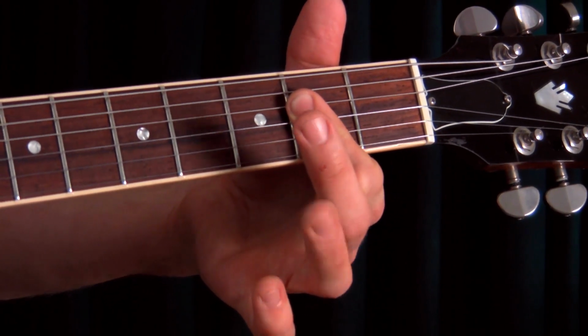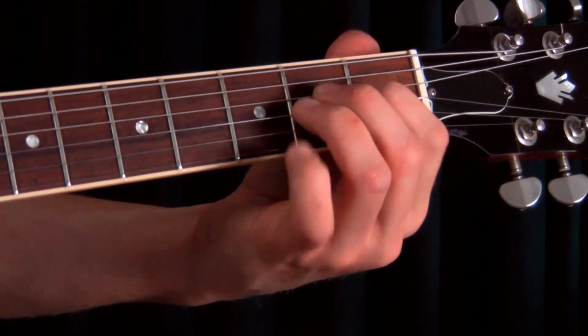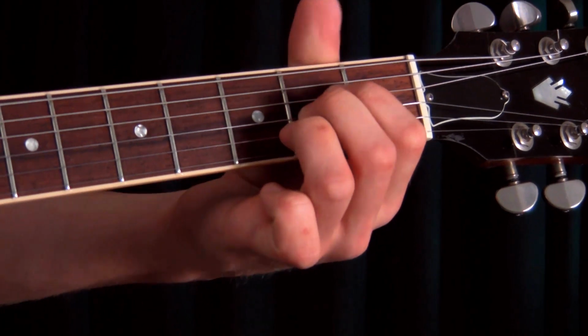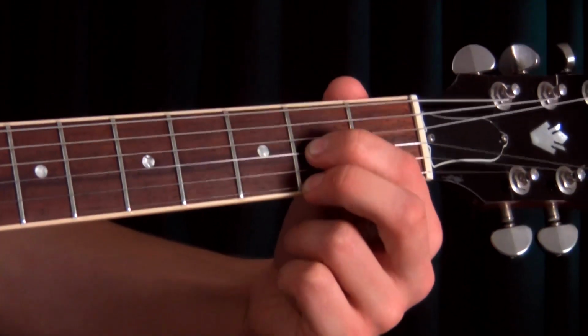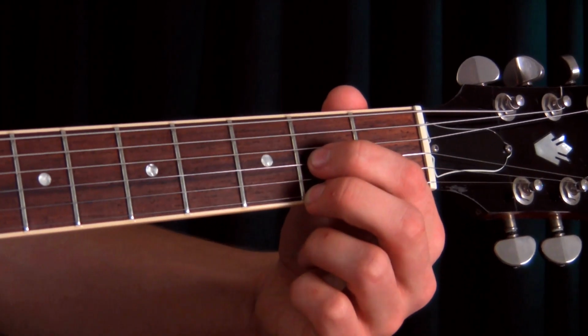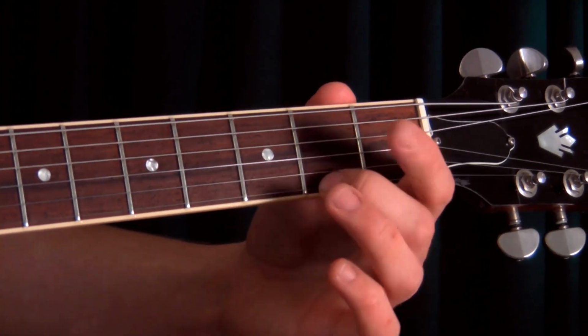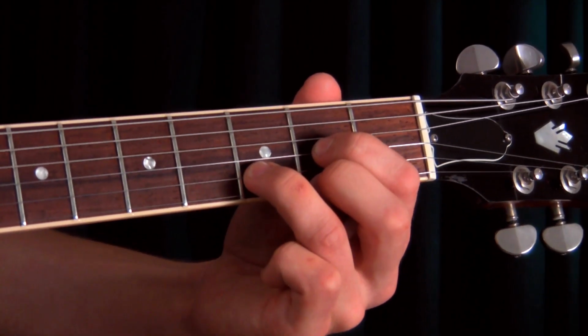Right, and if this is too tricky for you, then just play one of these 2 voicings for the 1 chord. A major, D major, like this. You can always start finding this with your 1st finger in the 2nd fret of the G string, and then adding this one, this D major chord.